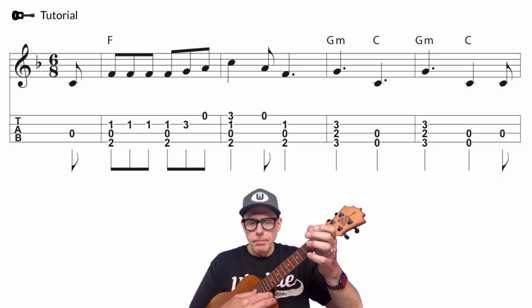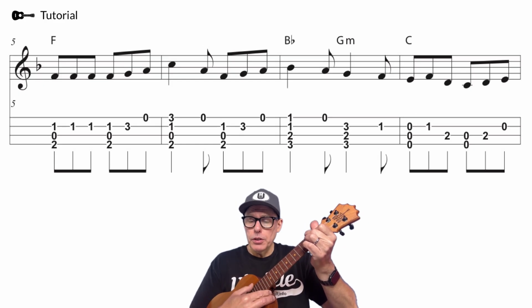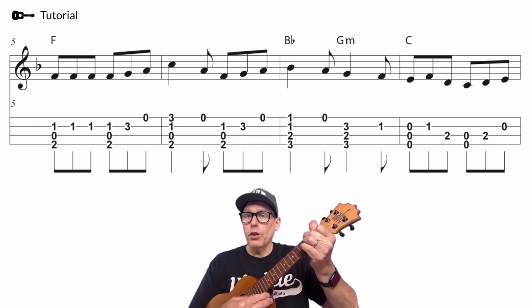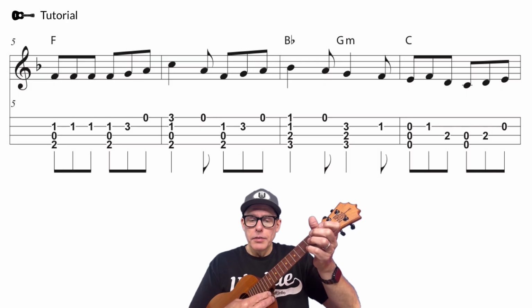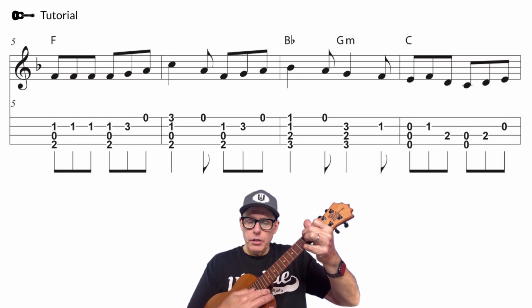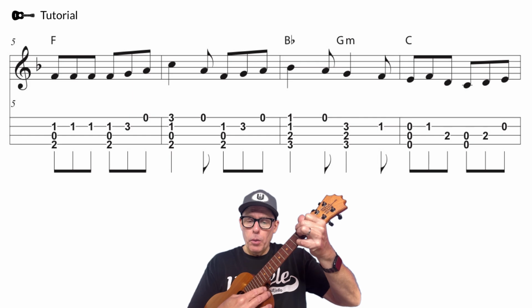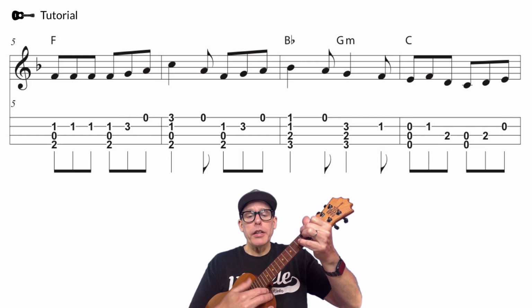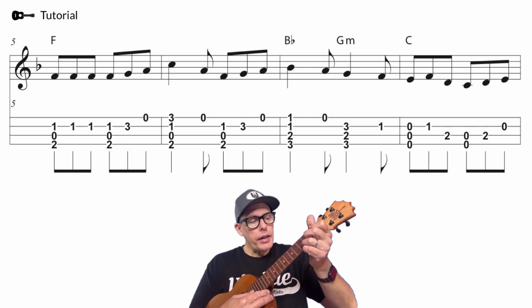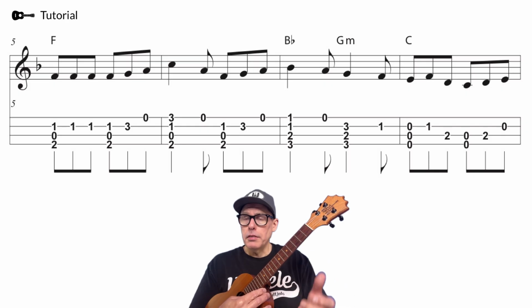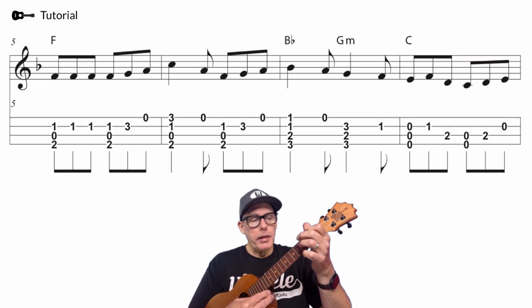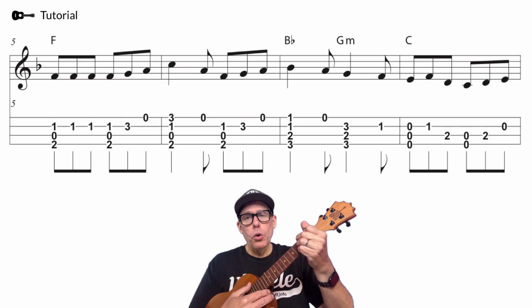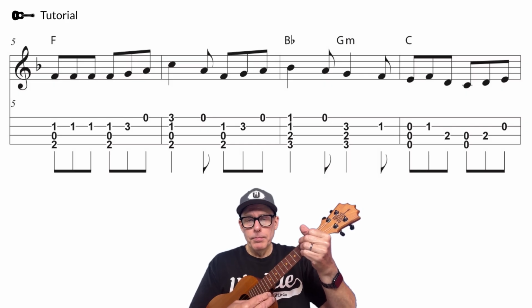Repeat the 3rd string, F chord, strings 4, 3, and 2. Repeat the 2nd string twice, strings 4, 3, and 2. 2nd string 3rd fret, 1st string open, F chord with the pinky in the 1st string 3rd fret. 1st string open, strings 4, 3, and 2. 2nd string 3rd fret, 1st string open, now that B flat chord. 1st string open, G minor chord, strings 4, 3, and 2.